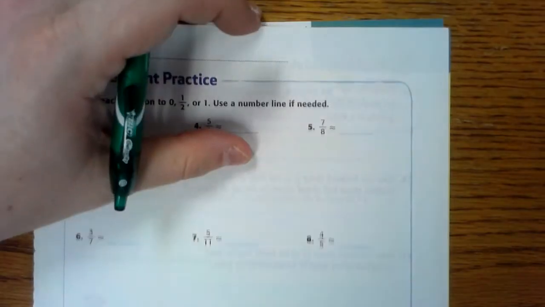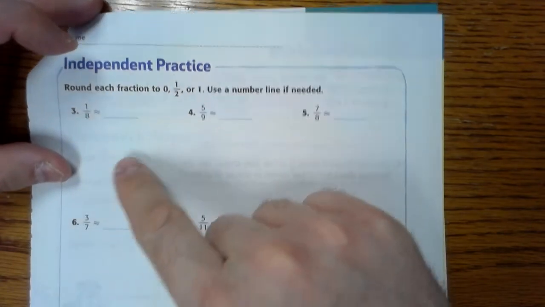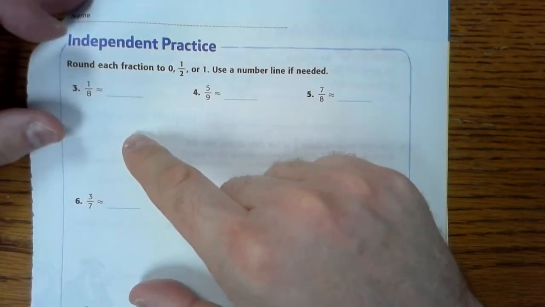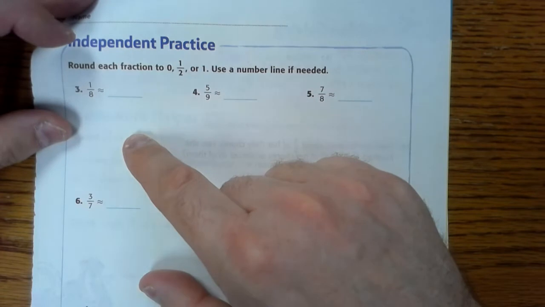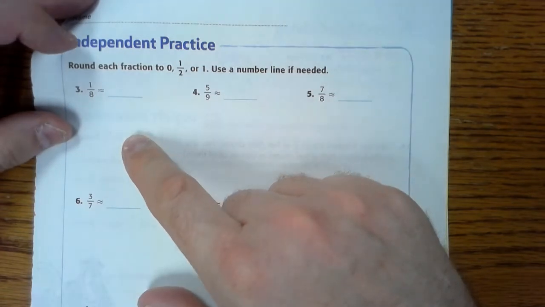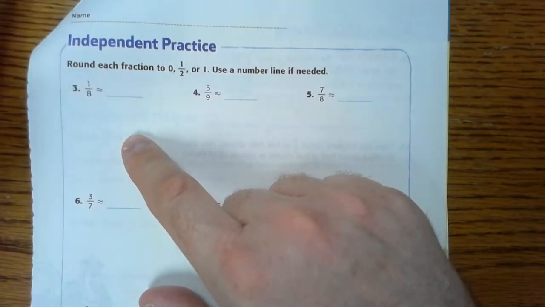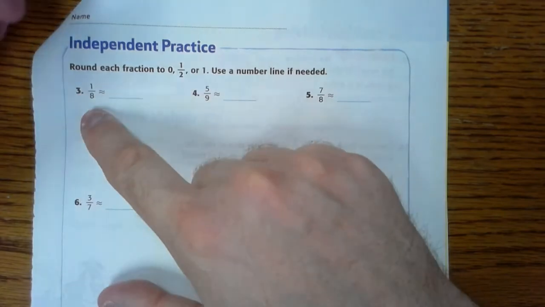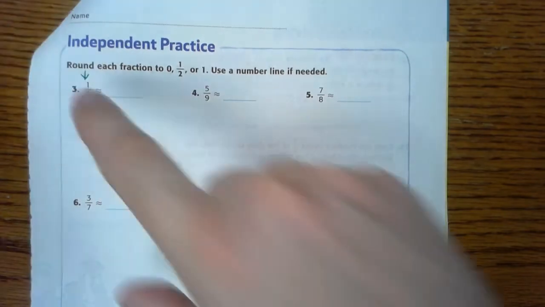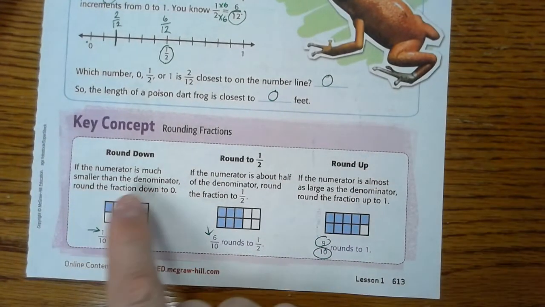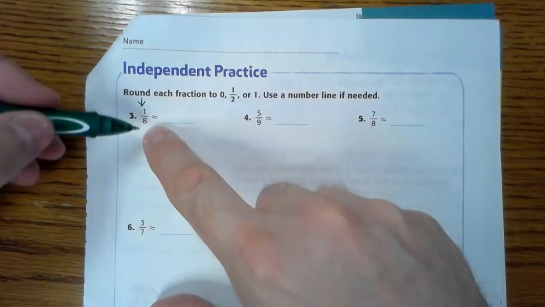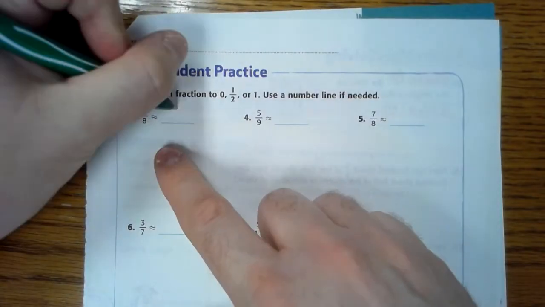So it says use a number line if needed. We're not going to use a number line because we're going to use the example that it used on the previous page about rounding down, rounding to a half, rounding up based off looking at the numerator or the denominator. According to this page, if the numerator is much smaller than the denominator, round to 0. Well, is this numerator much smaller than the denominator? Yes. So that becomes a 0.